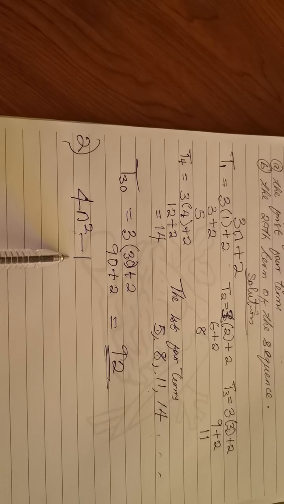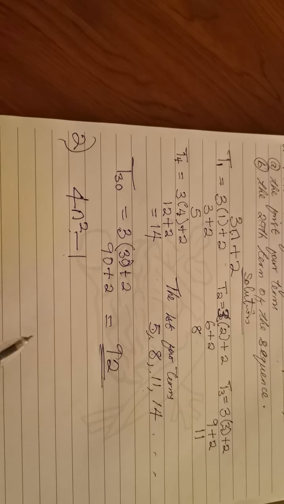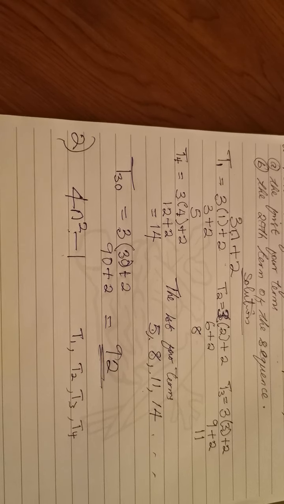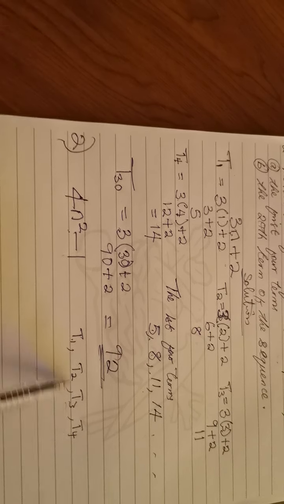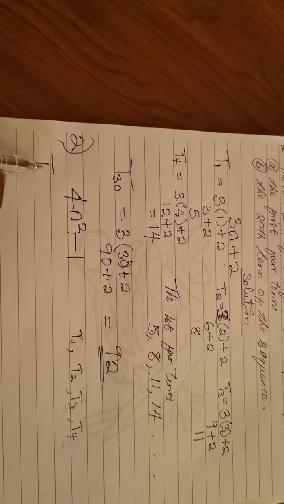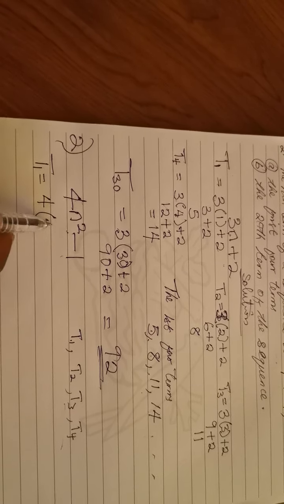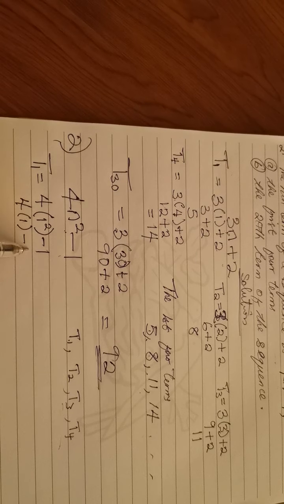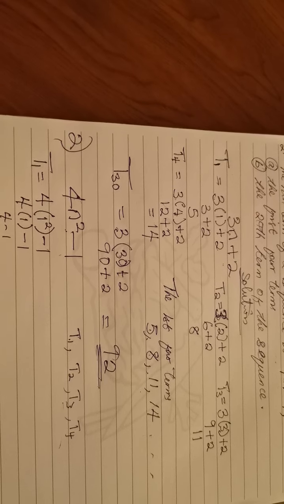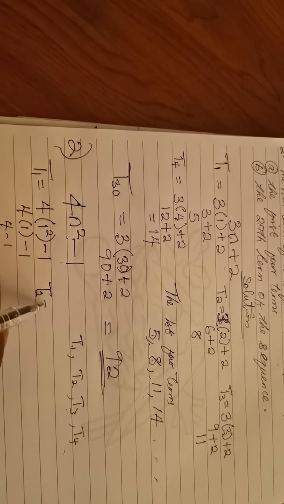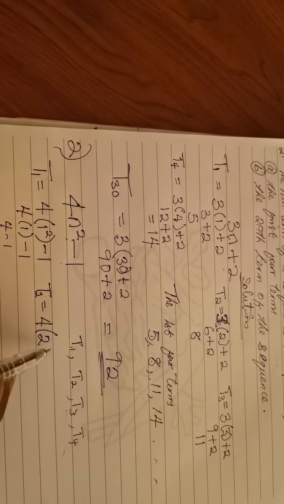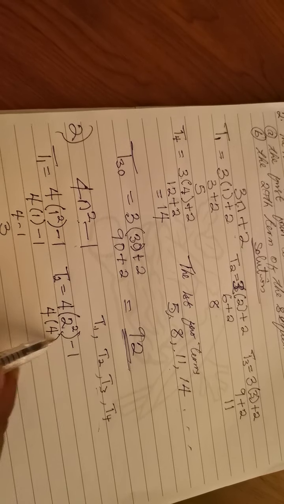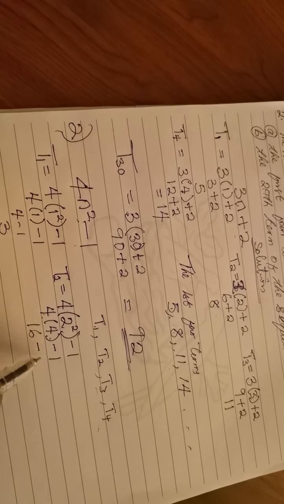So if I have 4n squared minus 1, the first 4 terms I'm looking for are T1, T2, T3, and T4. That means I'll be substituting in respect to each term. Now the first term, my T1, will be 4 times 1 squared minus 1, and 1 squared is 1. We have 4 times 1 minus 1. This is 4 minus 1, which is 3. My second term, T2, is 4 times 2 squared minus 1. 2 squared is 4, so 4 times 4 is 16, minus 1.